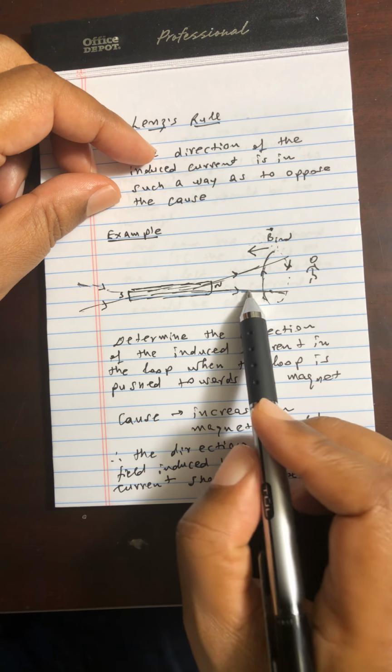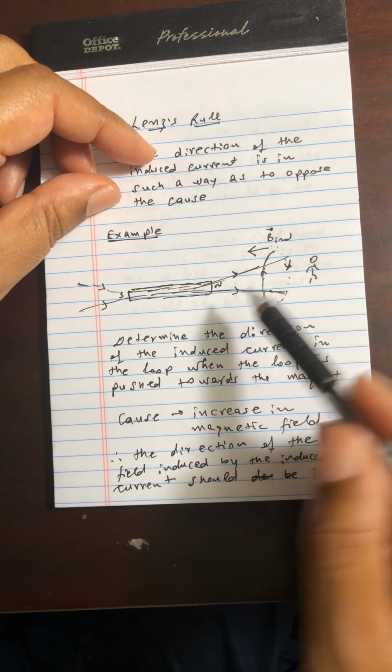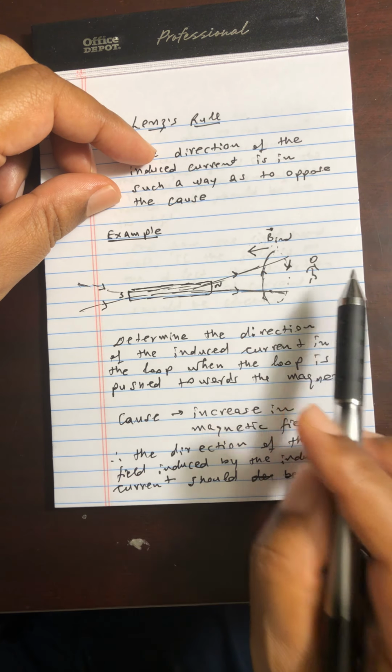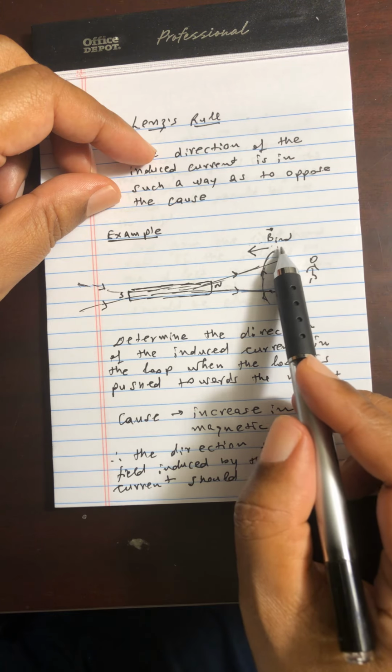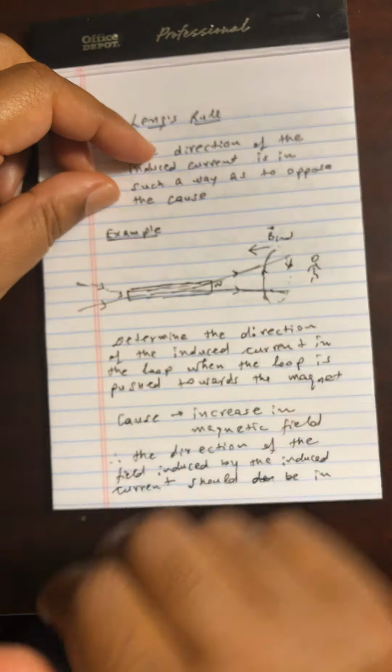If the cause increase, then the effect of this field should be to decrease it. And to decrease it, it has to oppose it. So since this field is to the right, the induced field should be to the left. And then we use the right hand rule. If the field is to the left, then the current should be clockwise.